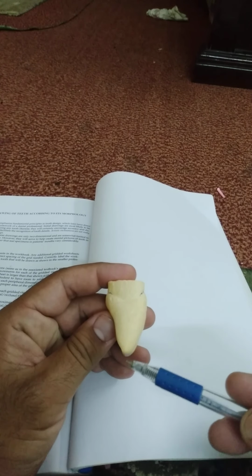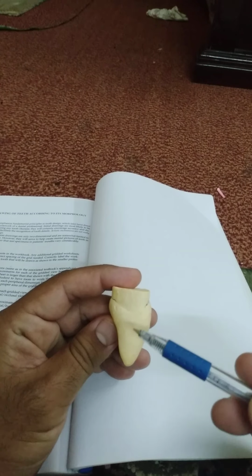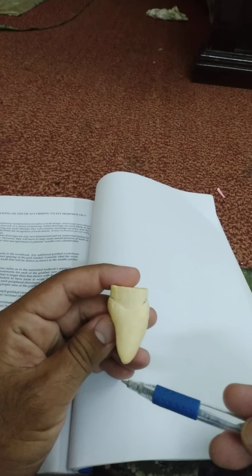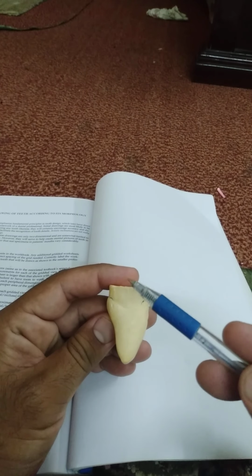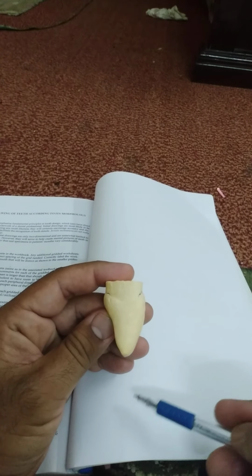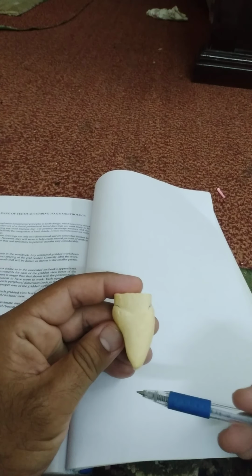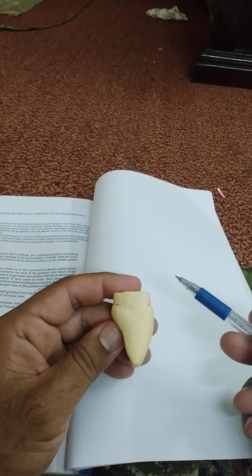You can see that the incisal edge at the apex of the triangle lies over the long axis of the tooth. This is the long axis of the tooth. So the incisal edge at the apex of the triangle lies at the long axis of the tooth.